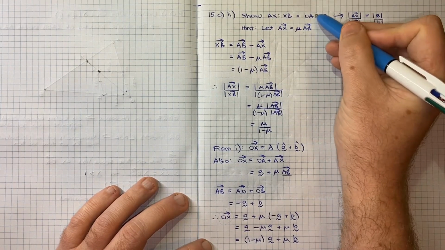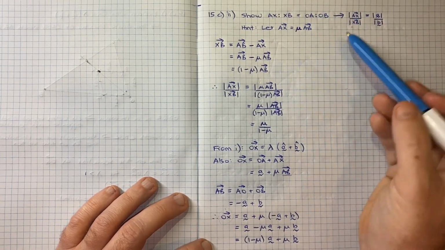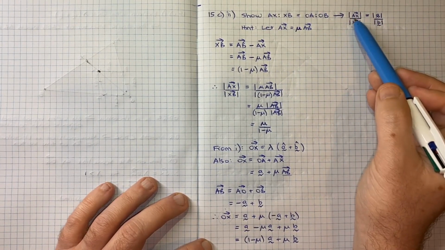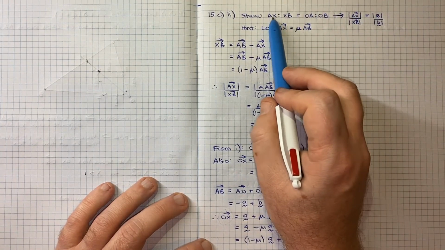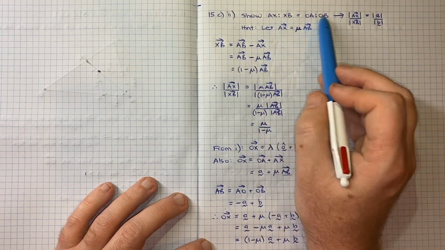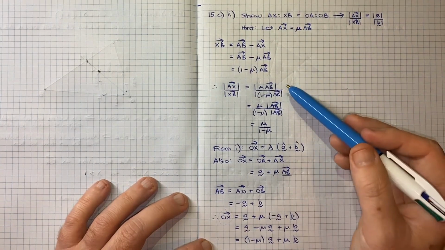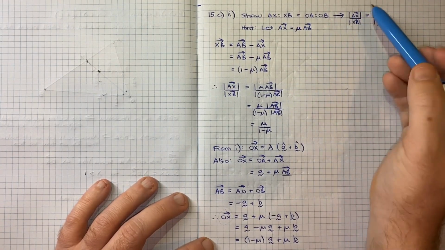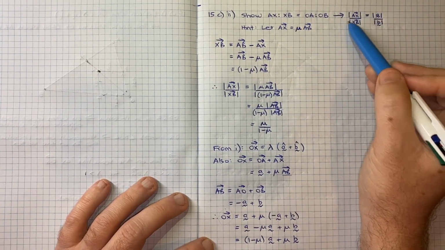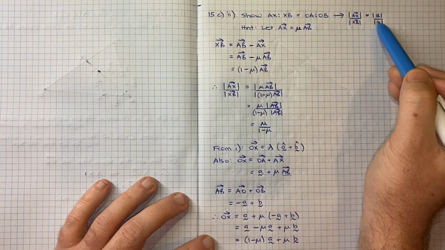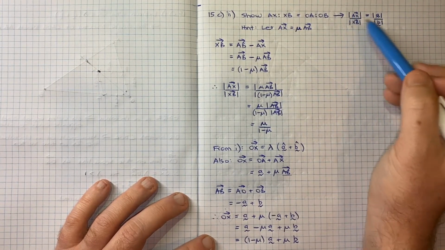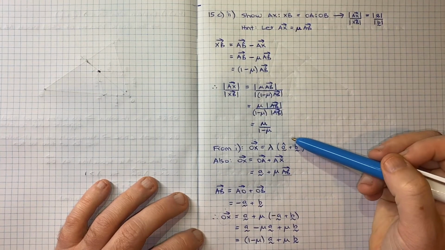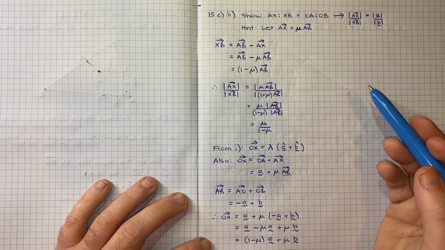And I think a lot of the effort with this question is appreciating that these are the length of lines, but the question ultimately is about vectors. So we're focused on not the vector, but the magnitude of the vector. And then once we get these magnitudes of vectors, we can start to make use of all the vector techniques.